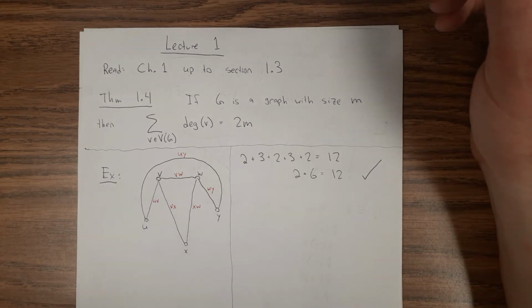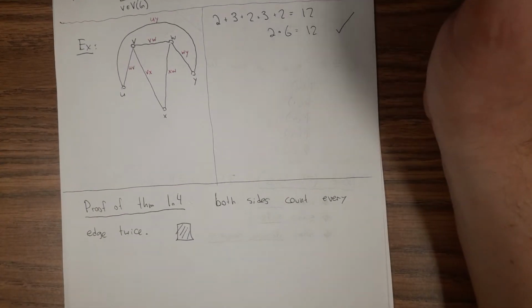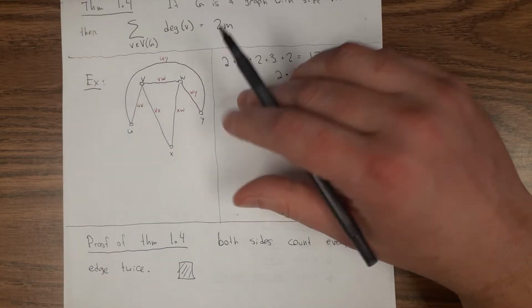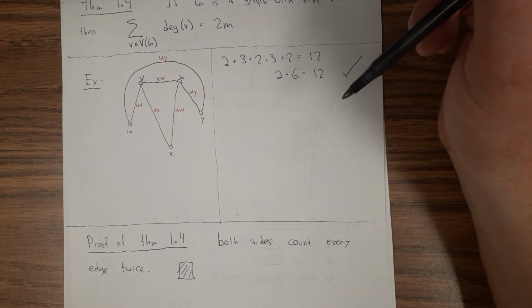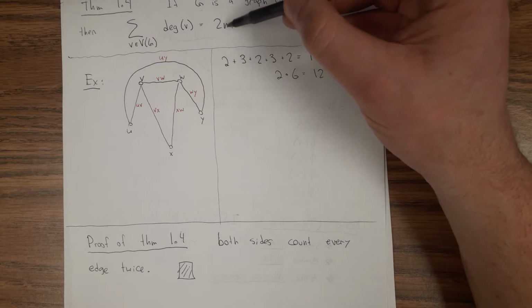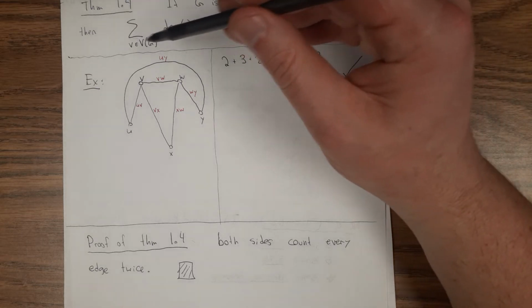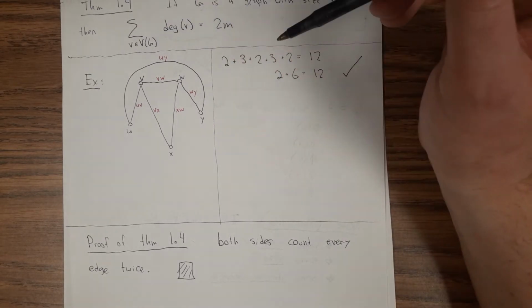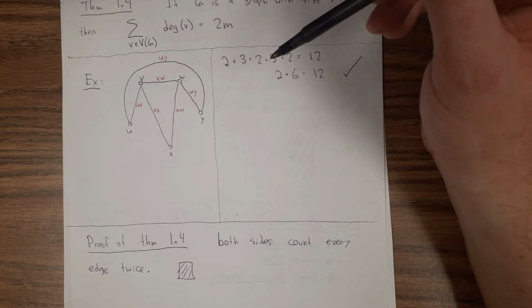There's a formal proof in the book, but I find the proof a bit terse, especially maybe at this level. The proof, I basically summarized down here. The proof is supposed to be that both sides of this equation count every edge twice. That's kind of obvious for the right side. That's just the number of edges times 2. And so the explanation for the left is supposed to be that every edge gets counted twice. But let me break this down in terms of an example, actually.